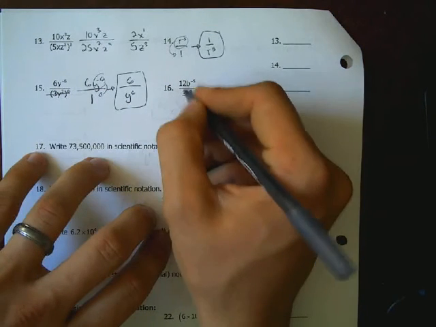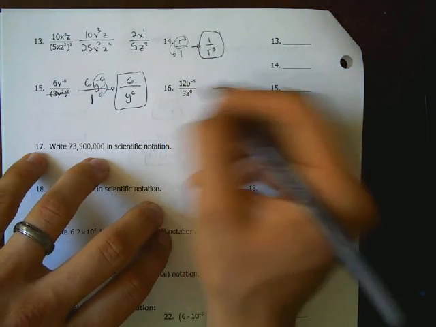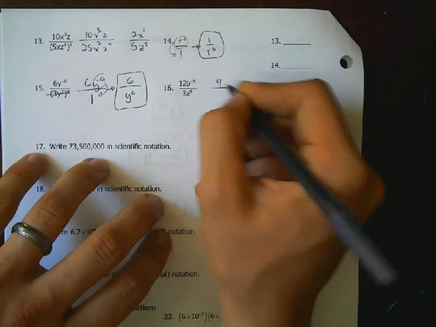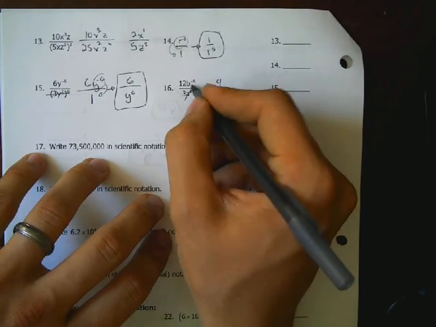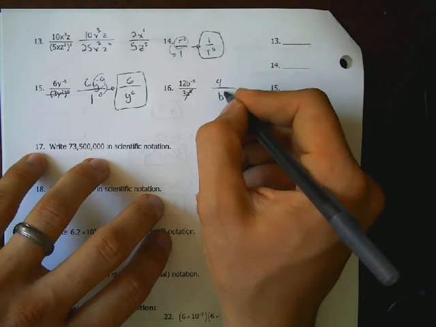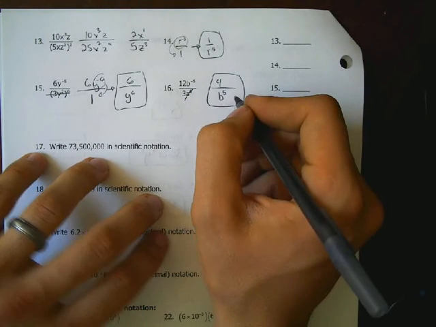On number 16, you've got 12 divided by 3 is 4. You've got a to the 0 power down here, so that's just 1. This will go away. And then you have 5 more b's on the bottom than you do on the top.